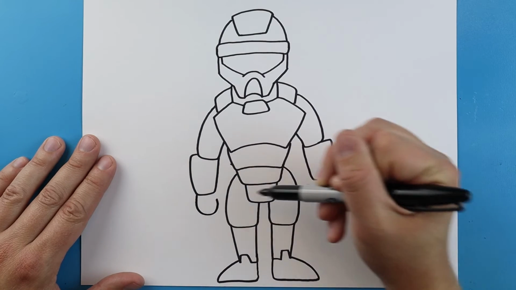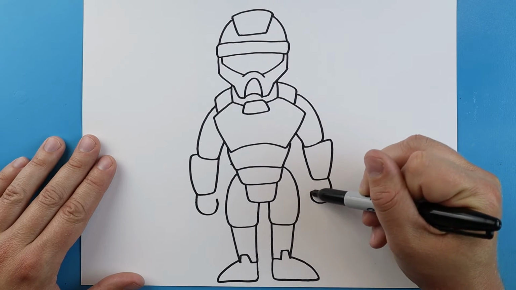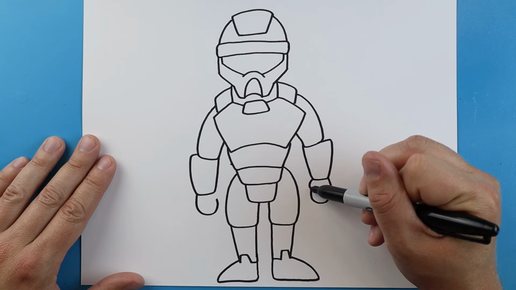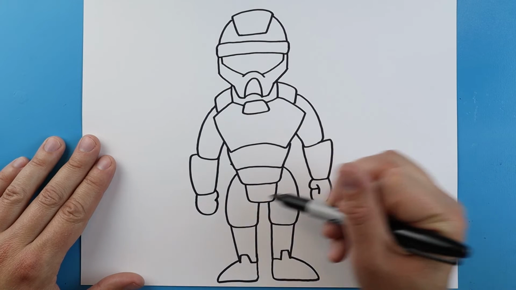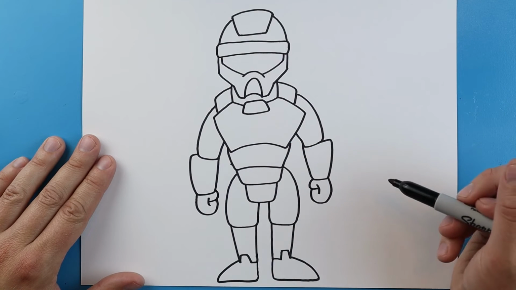Draw a line that curves around, and another one that comes down with like a hook. Line that goes out and in. Draw a line in with a curved line. In with a curved line.